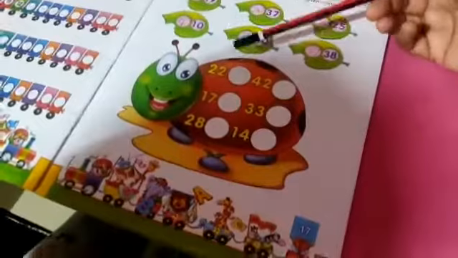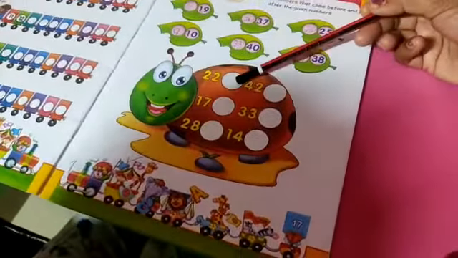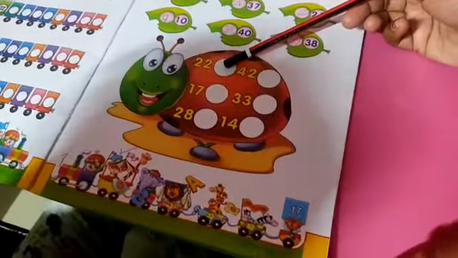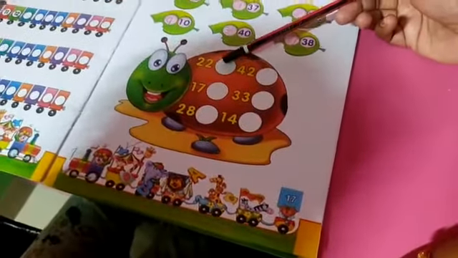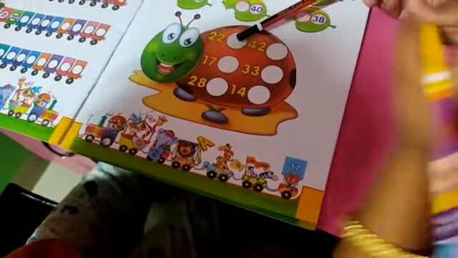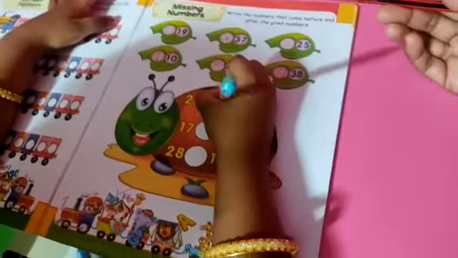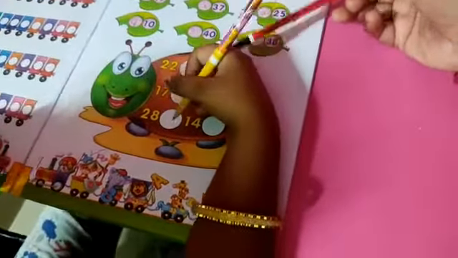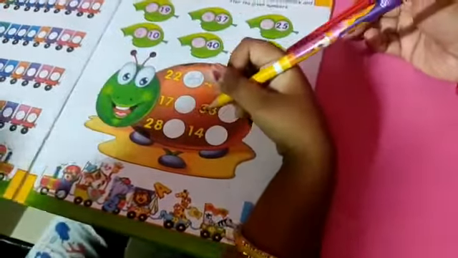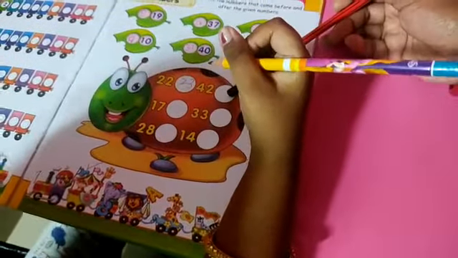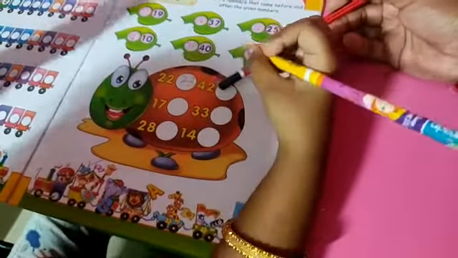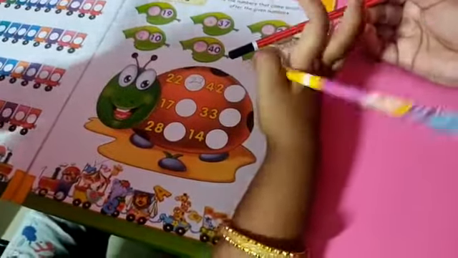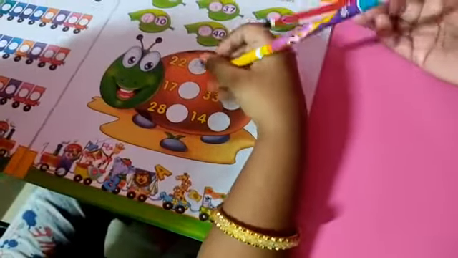And now, after. Okay? 22 after? 23. Yeah, 23. Write down, baby. 23. Very good. And 42 after? Look here. 42 after is 43. Yeah, 43. Write please.